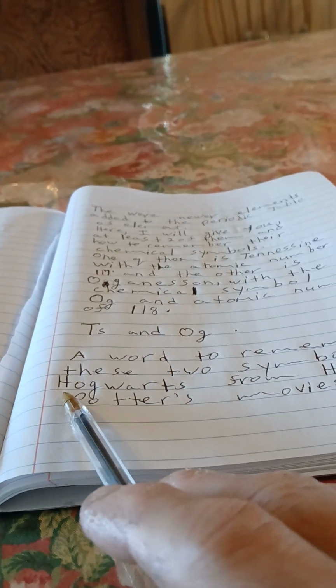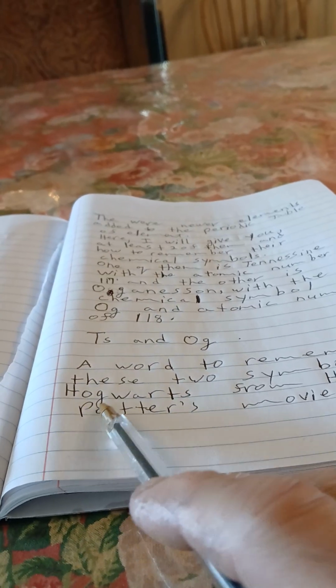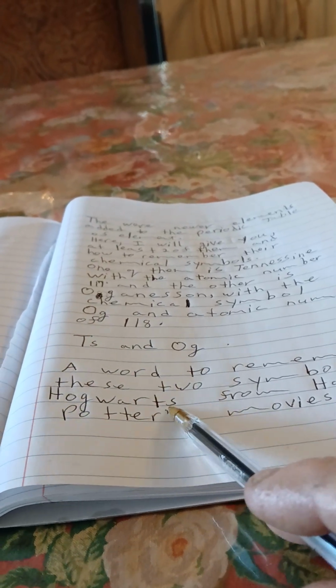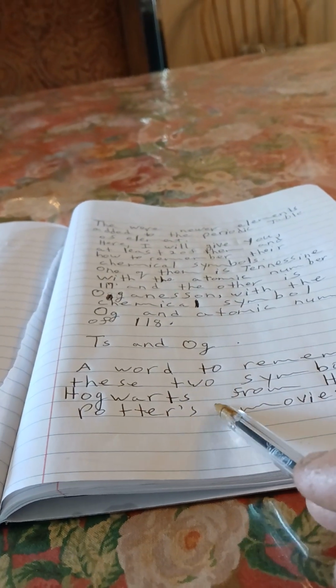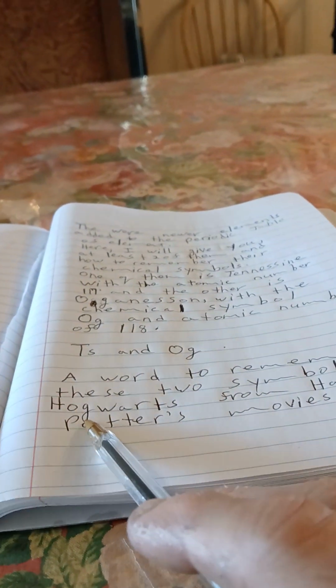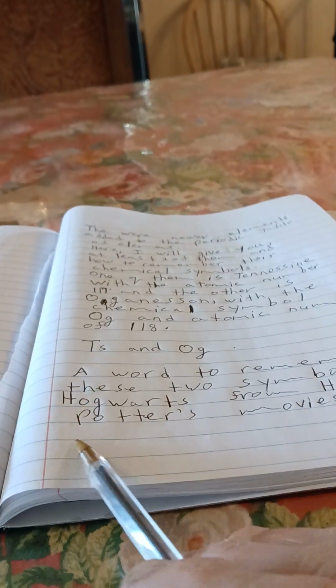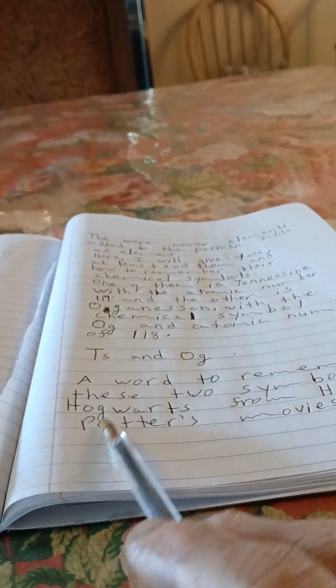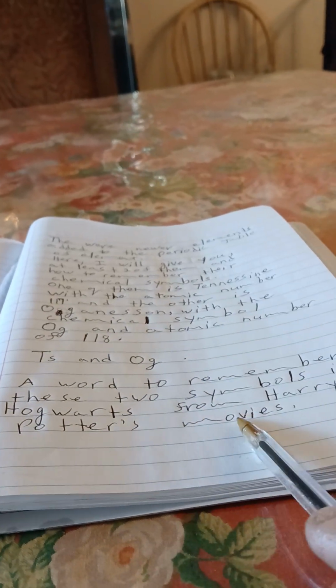Capital H-O-G. Remember the OG, and we've got the TS. So we've got the OG and the TS in Hogwarts, the school for witches and wizards in Harry Potter.